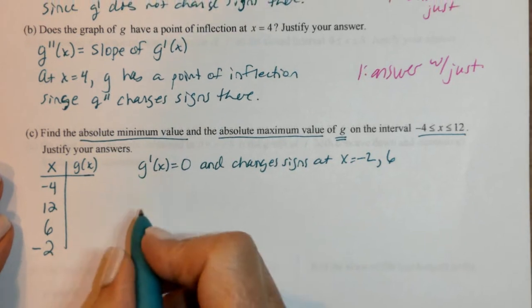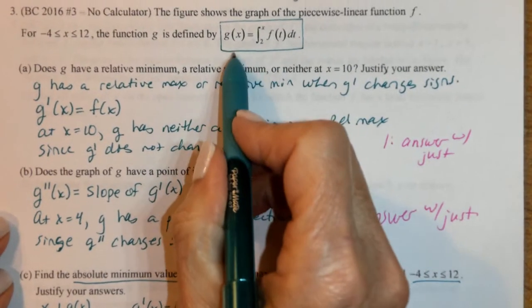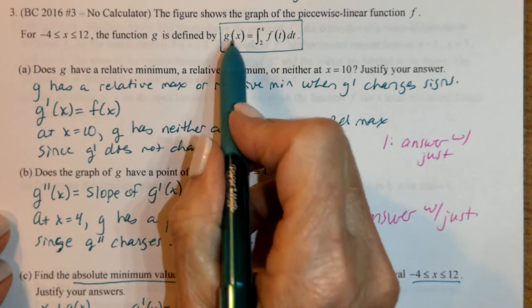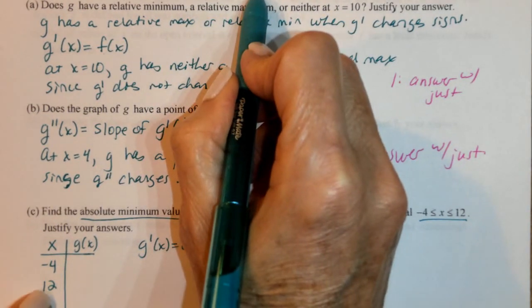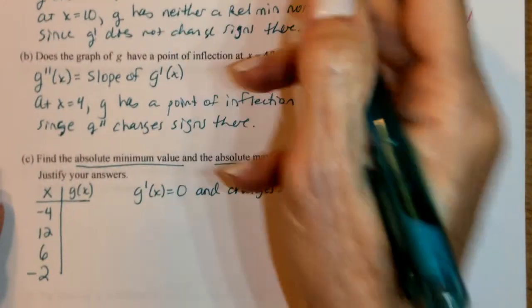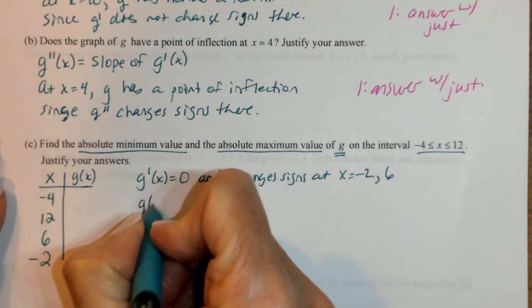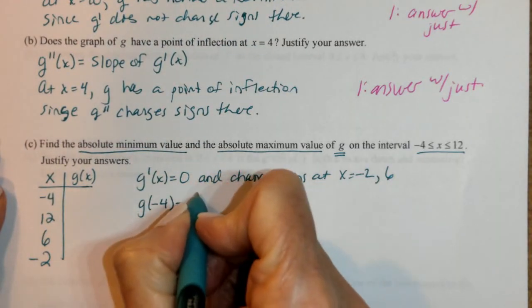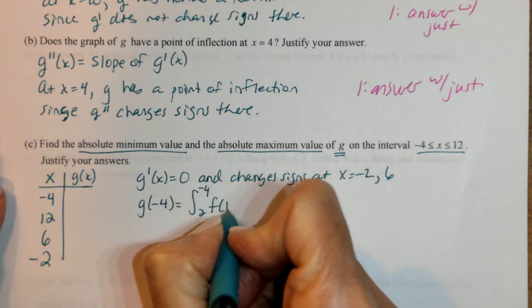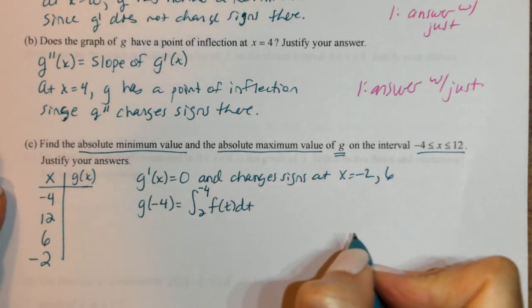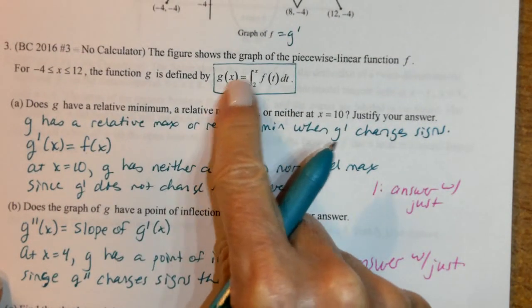All right. Okay, so I need to find out these values of g. So how do we find out the values of g? Well, here we have an equation for g. So I'm going to use that equation and put a variety of values in for x. So g of -4 is the integral from 2 to -4 of f of t. All I did was replace x with -4.